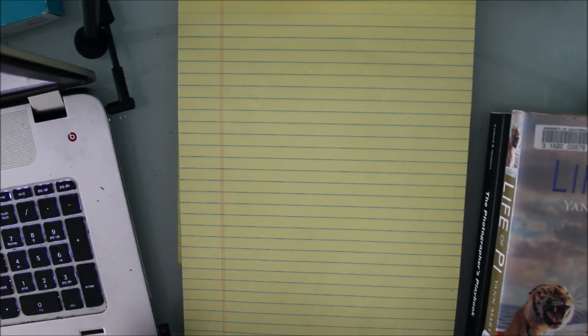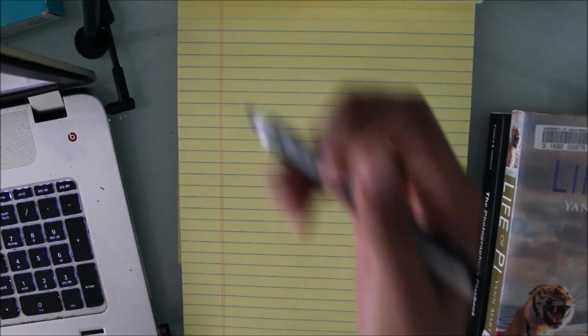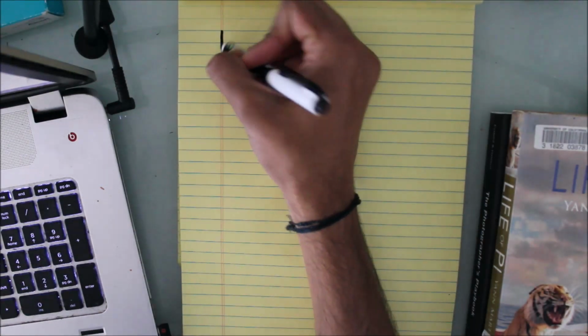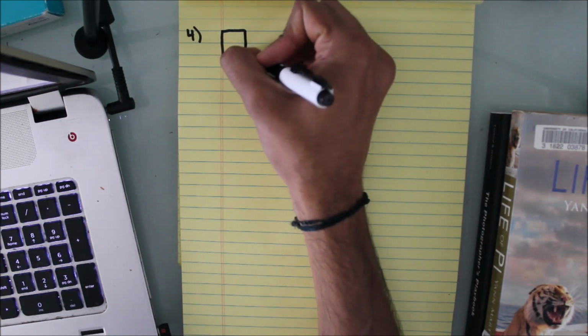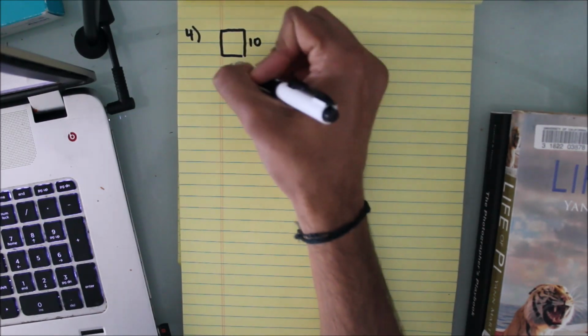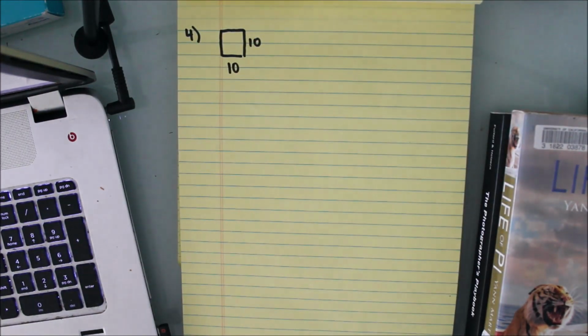So in this question, it says that there is a square region that measures 10 by 10. So let's draw that out. Number 4. Okay. So here's a trick for this question, right? Whenever you see, so we were trying to pick whether quantity A or quantity B is bigger.